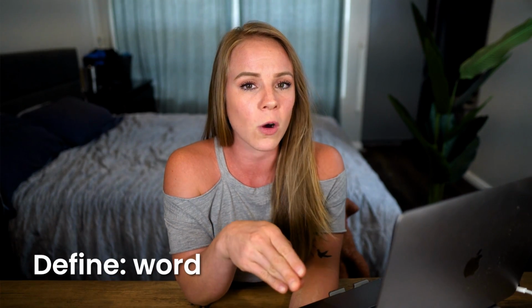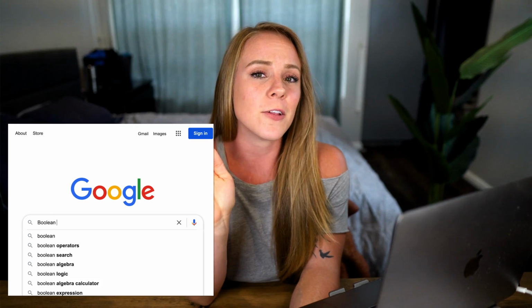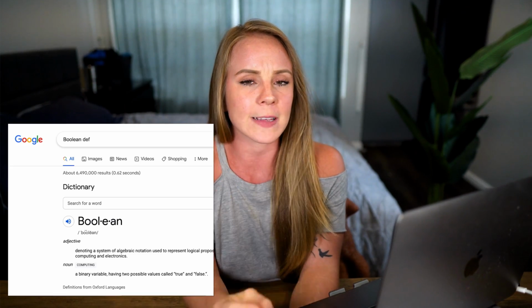So what you can do is take that word, type it into Google, followed by the word definition, and Google's gonna pull up a bunch of different definitions for that word. Now, there is an official Boolean operator for this, and that is to type out the word define, followed by a colon, followed by the word. But let's be real, you can type out the word, followed by def, and you will get the same results.